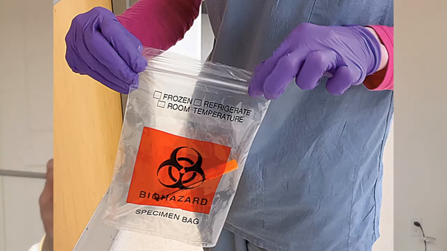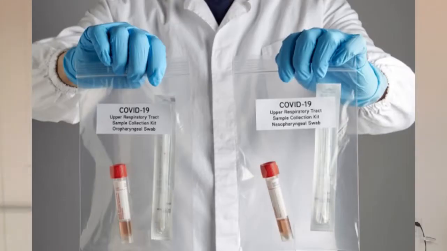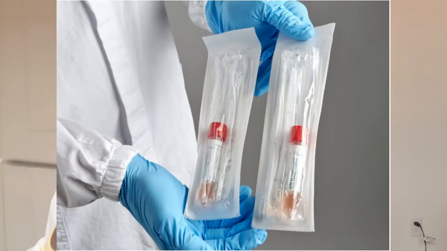The next step is the sample courier, where the sample travels to the lab. What usually happens is that the sample has to be kept at a very specific temperature, to a very specific requirement, so that the virus can get into the lab intact and very stable so it can be tested.